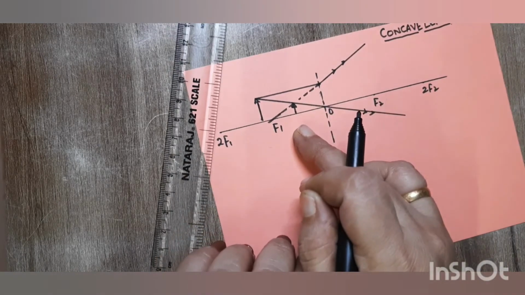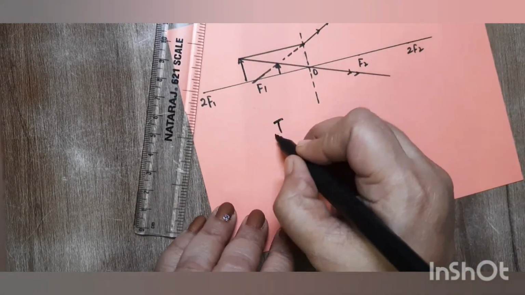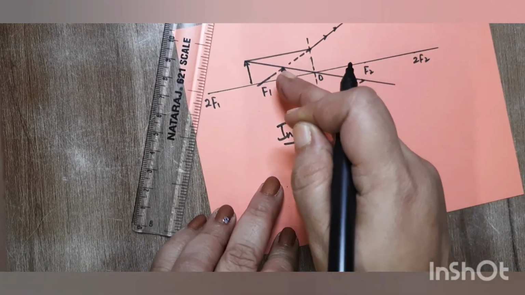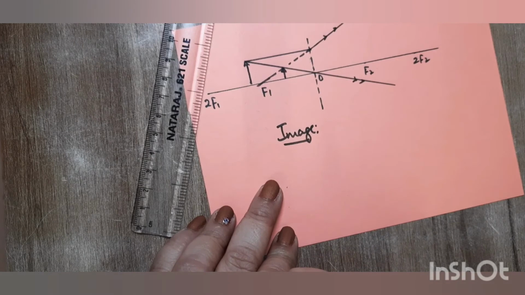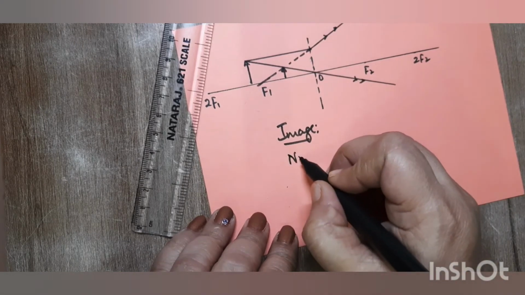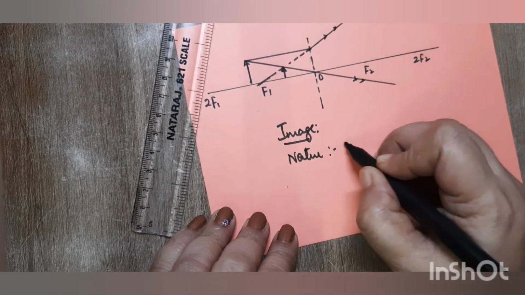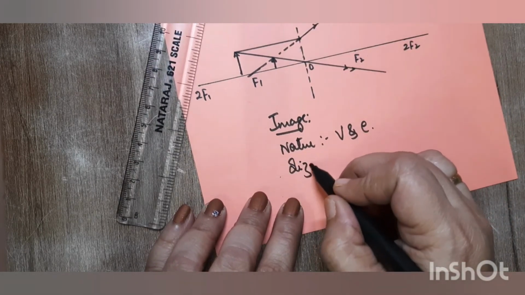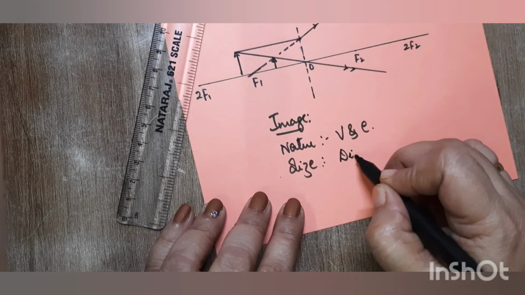Now here you can see image, in this case, the image position is on the same side as the object, and nature is virtual and erect. Size, this is very important, size here is diminished.